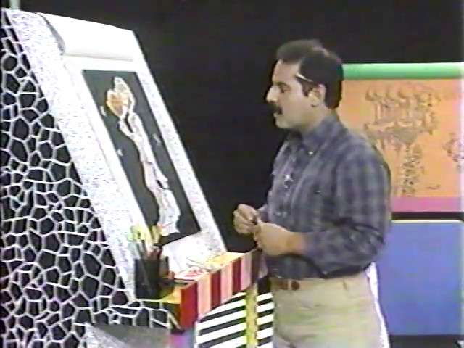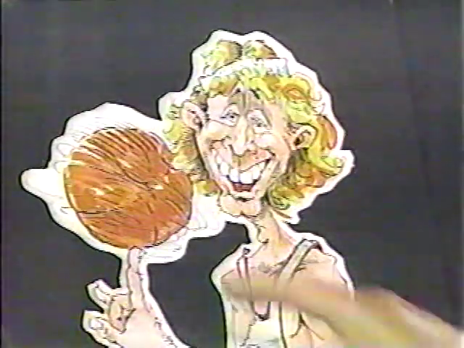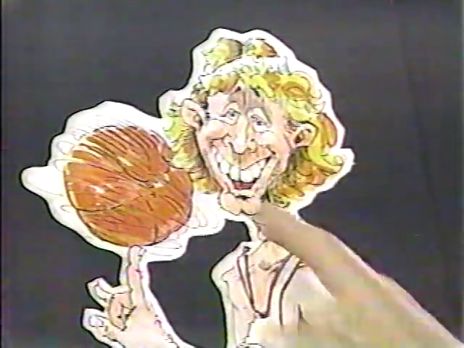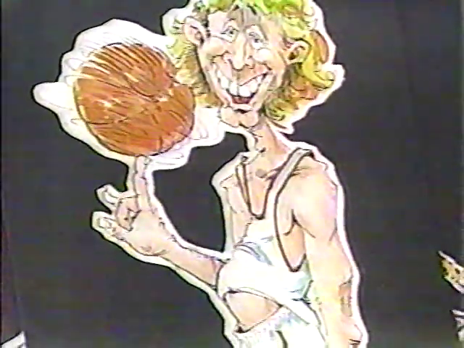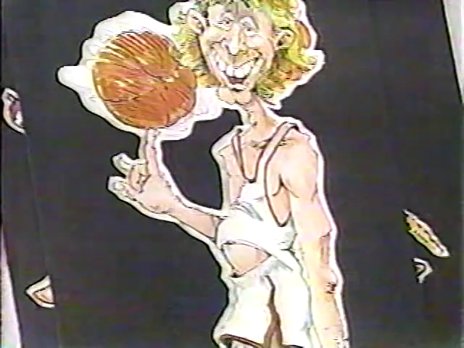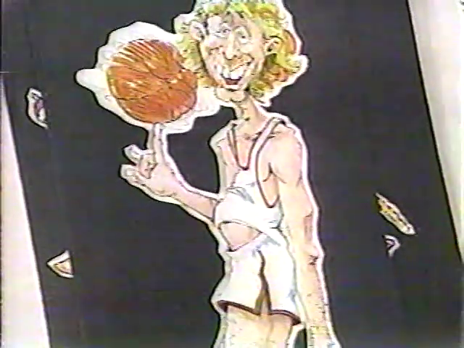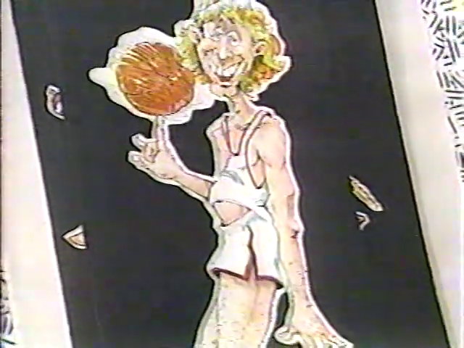I think by looking at the clothing and the gesture, the thing the character's doing here, it's pretty easy to tell that this is a basketball player. That's very characteristic of a basketball player, spinning the ball on the end of his finger. I never could do that. Big basketball shoes, sweatband. Got another character here.